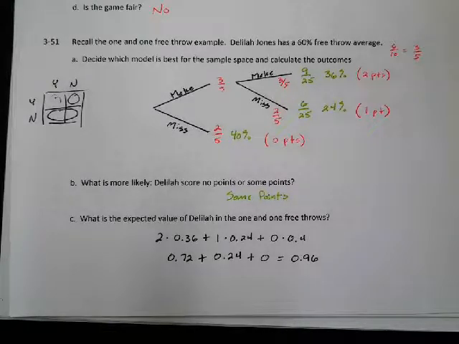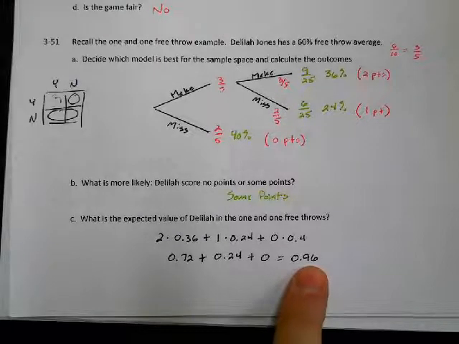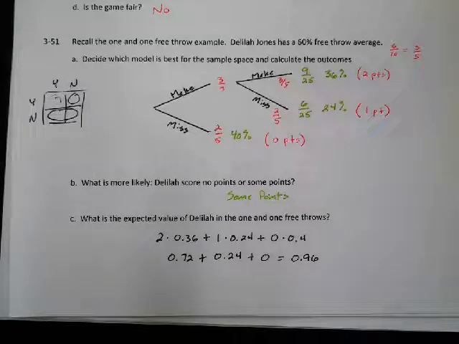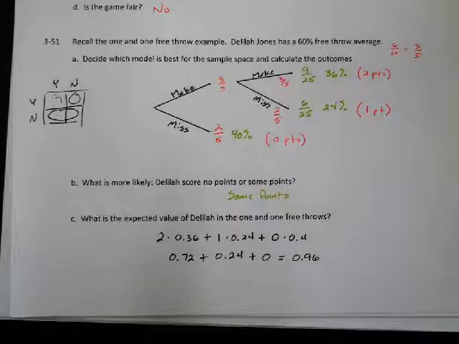Can that actually happen? No. But if you do the experiment over several times, this is what you would want it to come out to. It's almost like an average. It's not really, but it's like an average. Let's just say average. It sounds good. All right, next page.